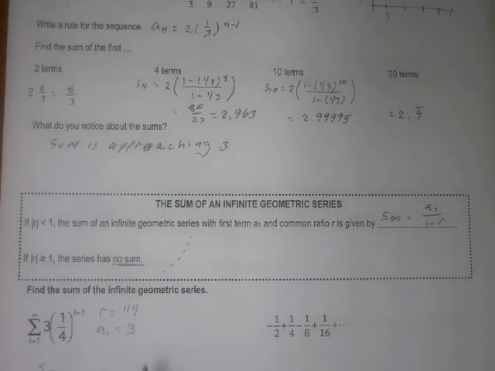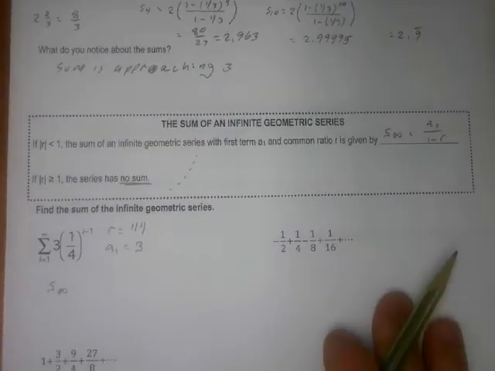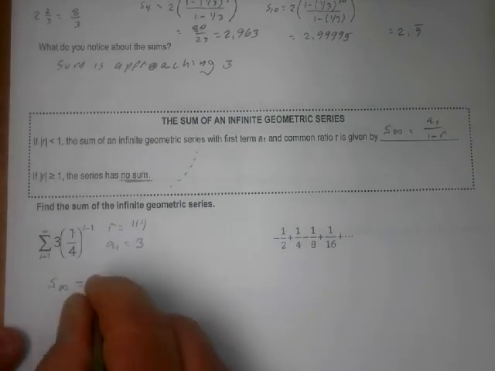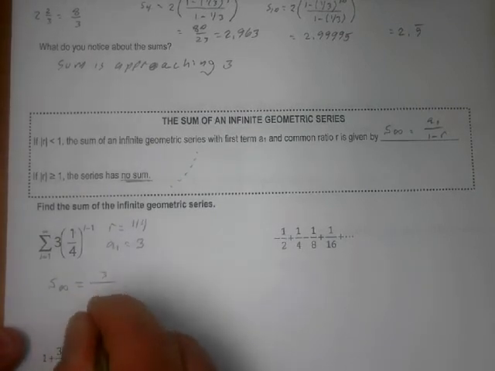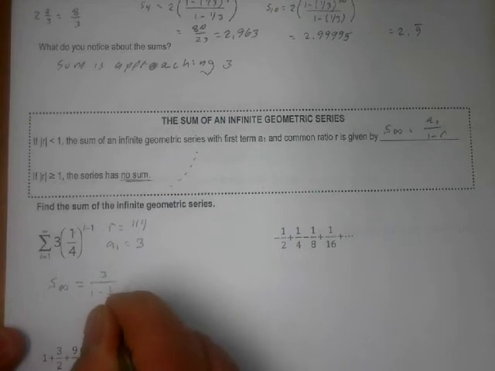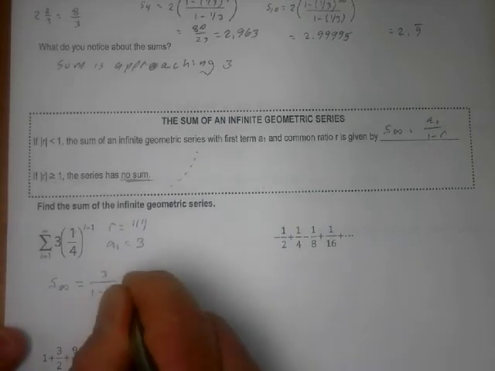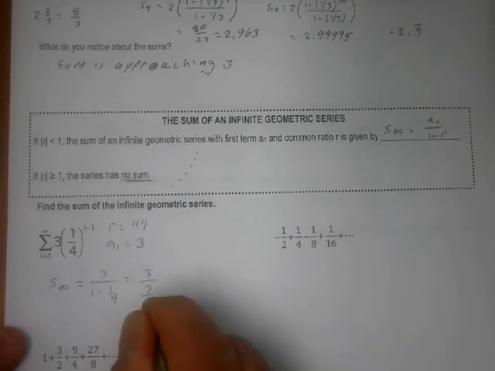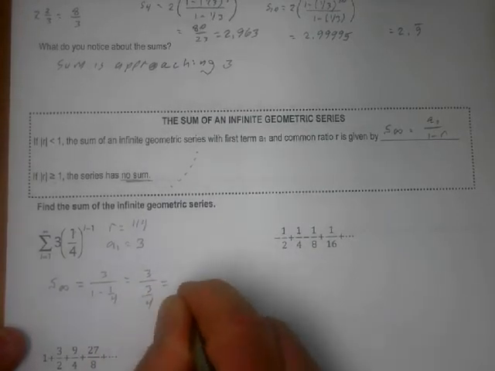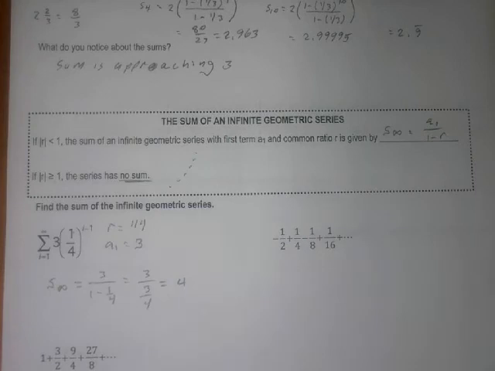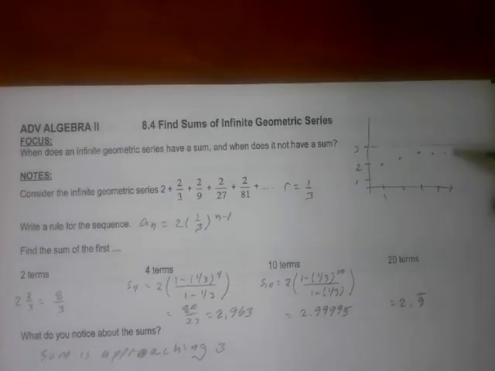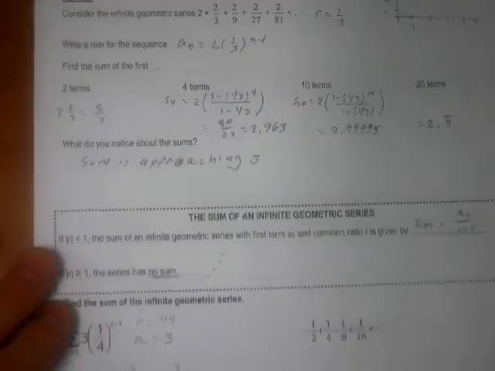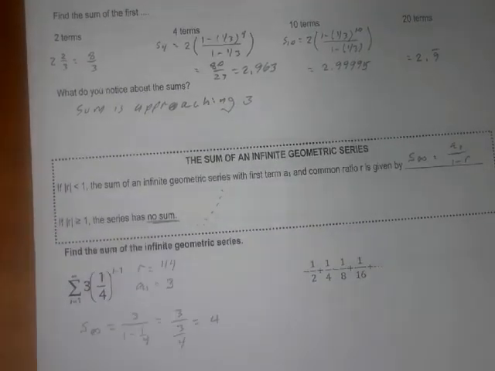So the sum of an infinite series, we can find it because the absolute value of r is less than 1. It is going to be equal to 3, which is my first term, divided by 1 minus 1/4. This is 3 over 3/4, and when you simplify that, you get 4. So going back to this as our illustration, this would be a 4, and my sum would be approaching it.